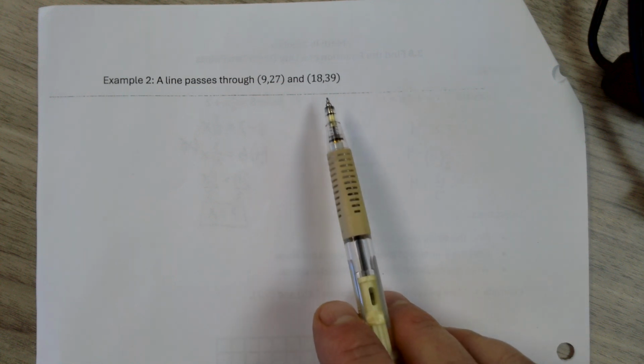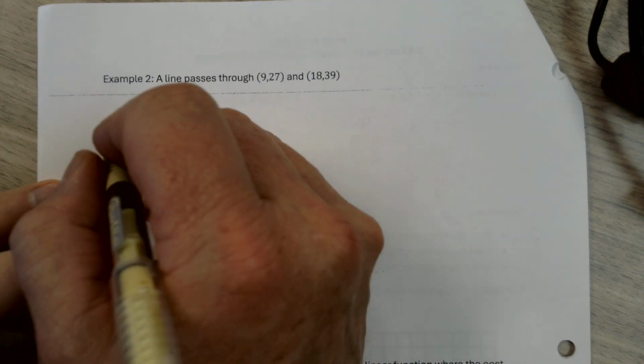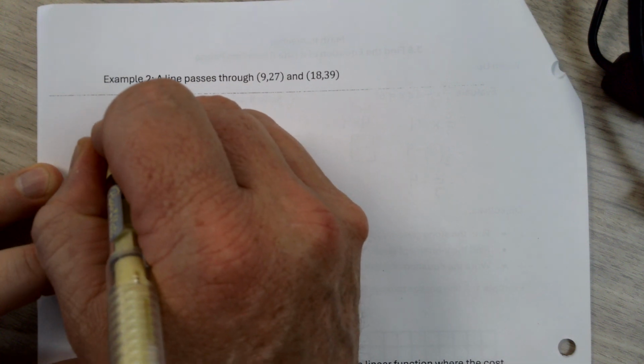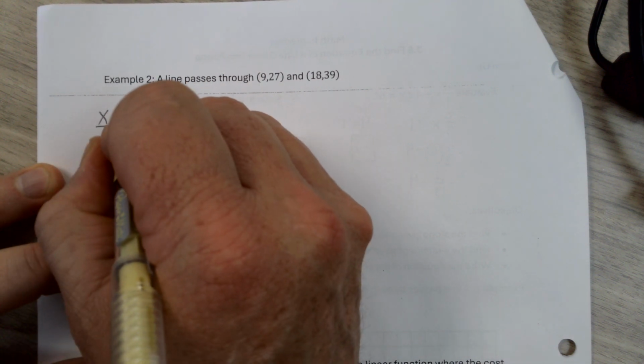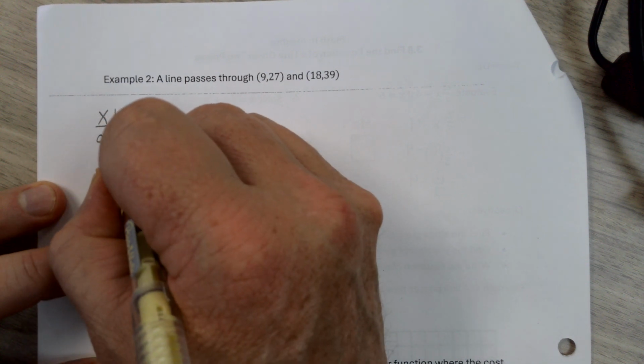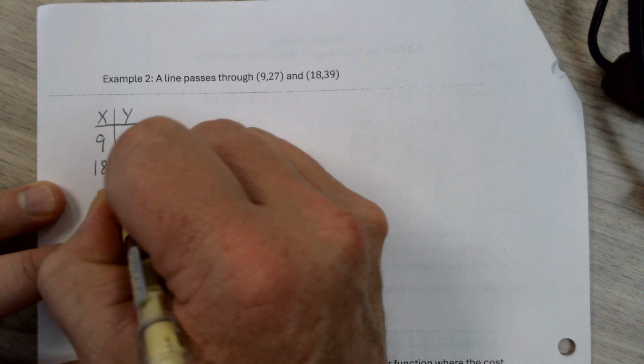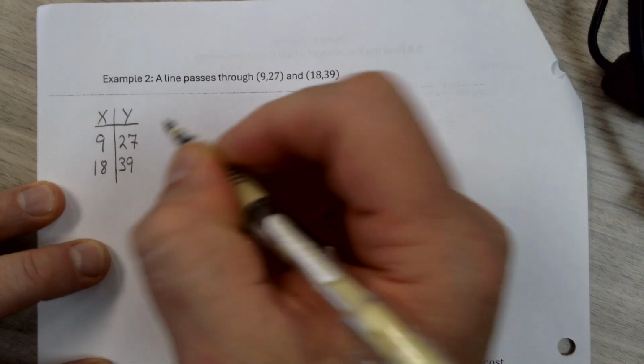Now, you can change the scale, but doing the graph, I think, winds up taking more work. I think there's an easier way to do it using a table or using an equation. I'm going to show you how to do that. Let's start by putting these points onto a table. So (9, 27) is our first point, and (18, 39) is our second point.